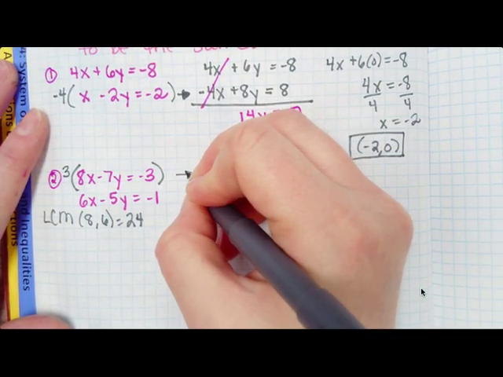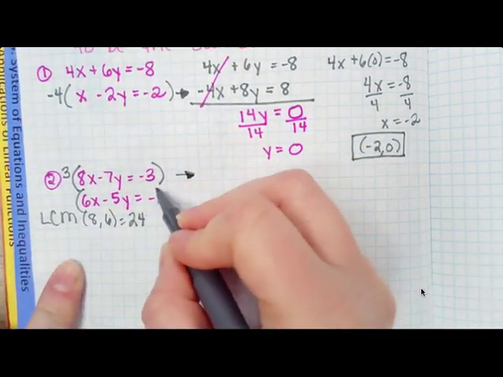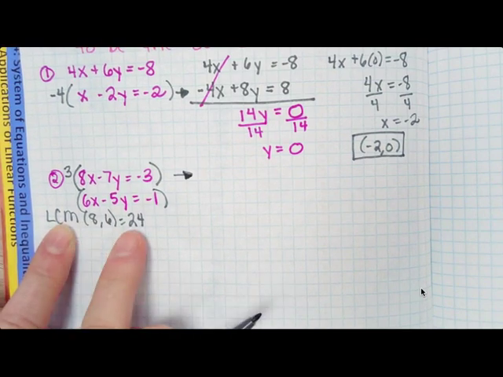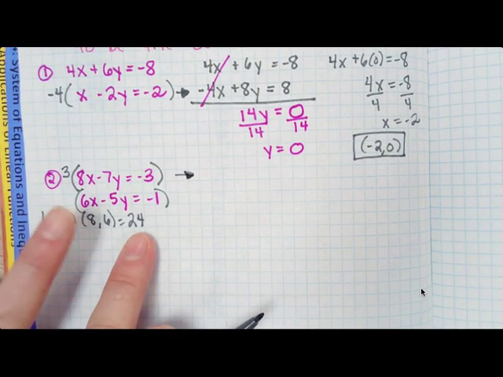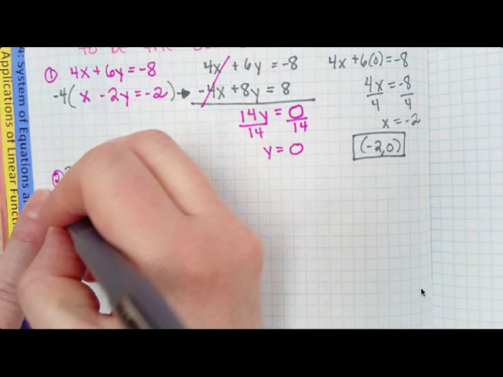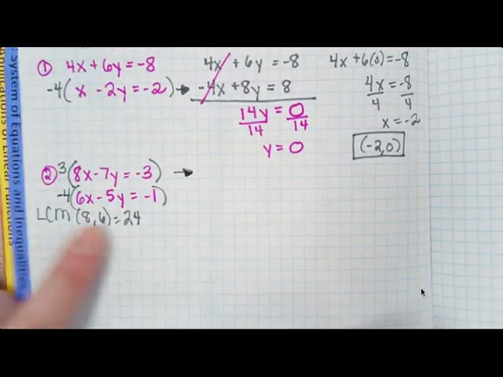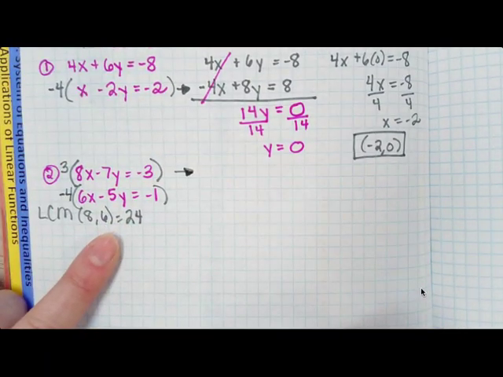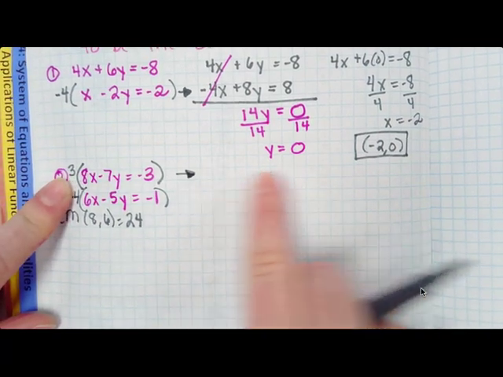And the bottom by what? Negative. Bottom by, we want it to be a negative 24. So 6 times negative 4, to get negative 24. Yep, rewrite them over here.